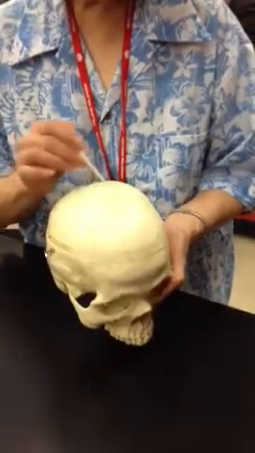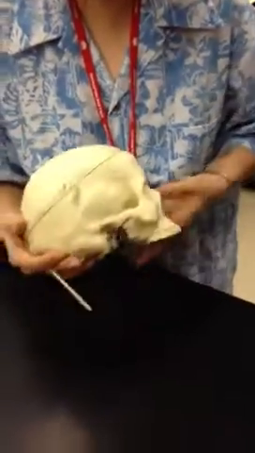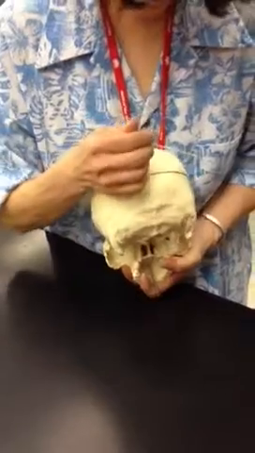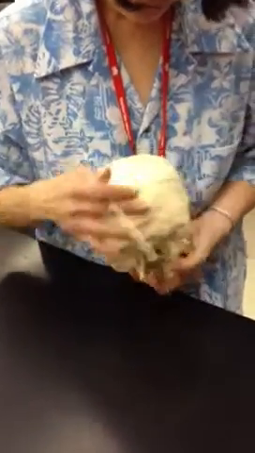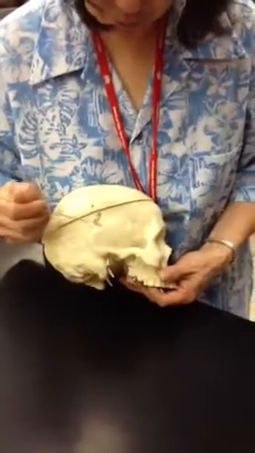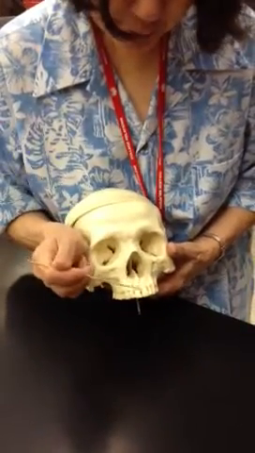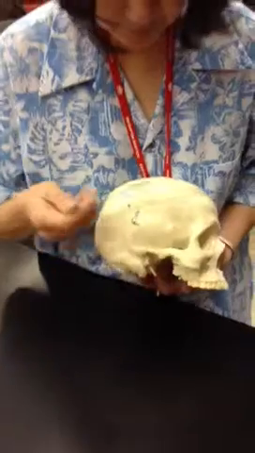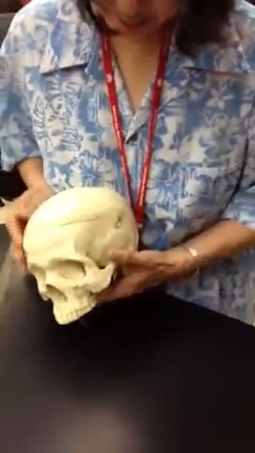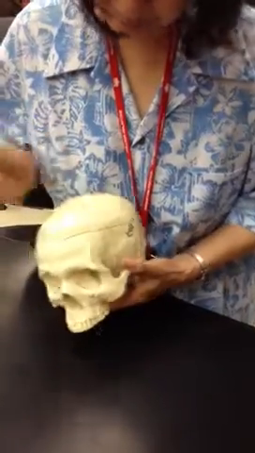Sutures: coronal suture, sagittal suture, lambdoidal suture, squamosal suture, internasal suture, intermaxillary suture. These are the temporal lines right here.